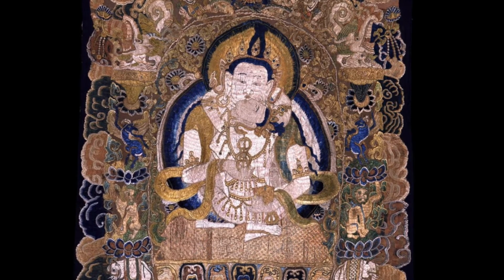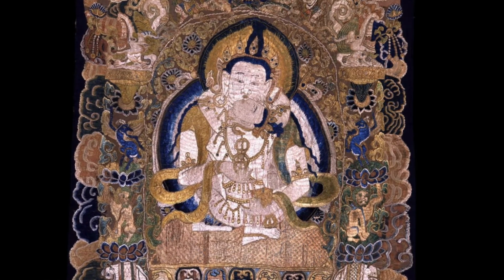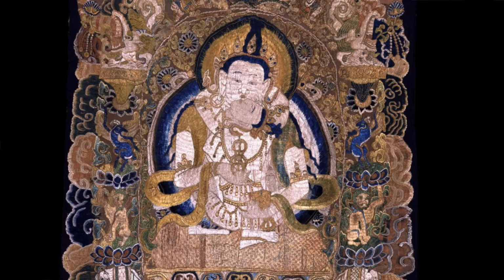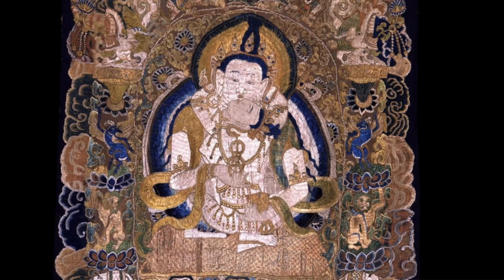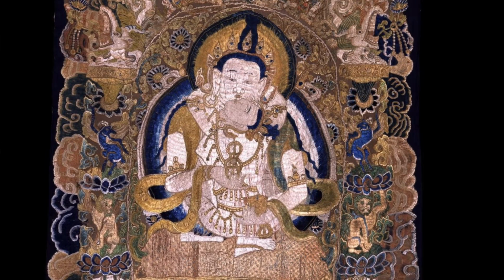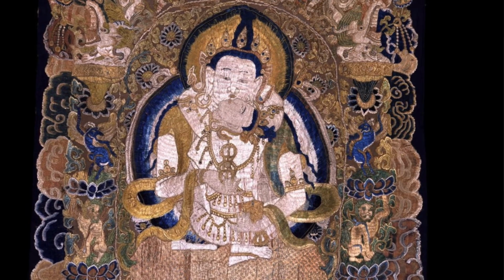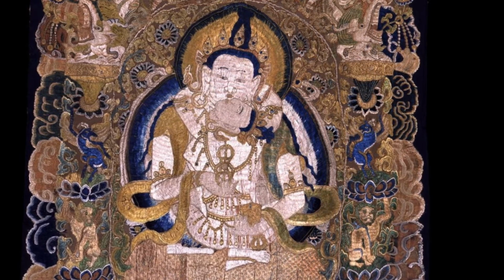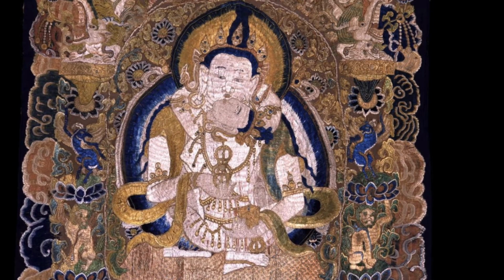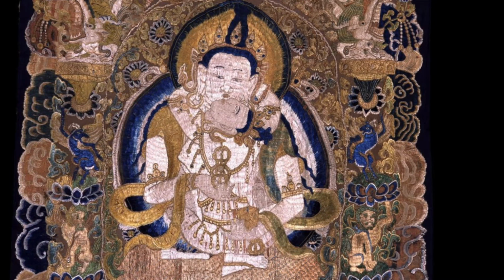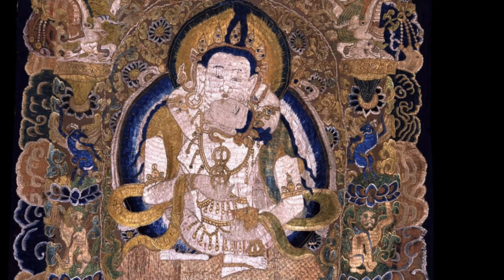But how you approach a subject like Vajrasattva really depends on whether your interest is iconographic, religious context, or art history. And then the study topics will change. Now, the study topics, of course, refer to a curriculum of study for Vajrasattva.